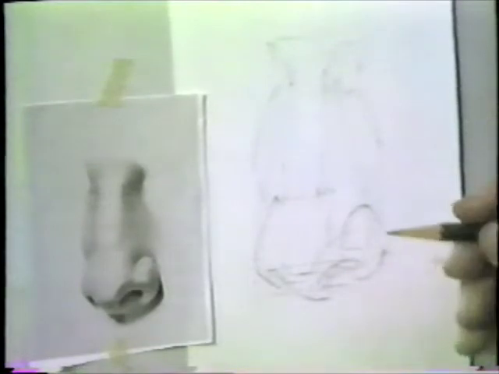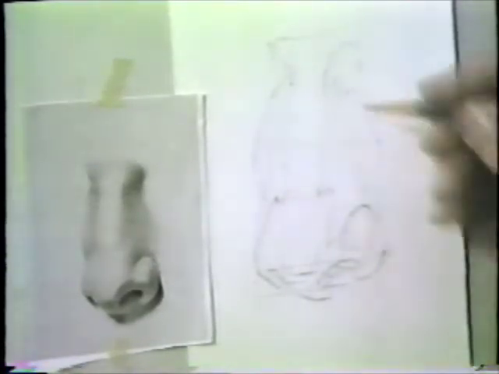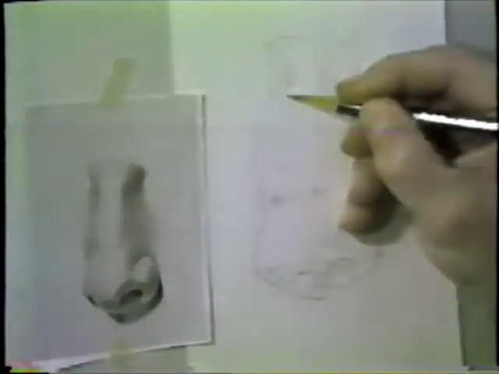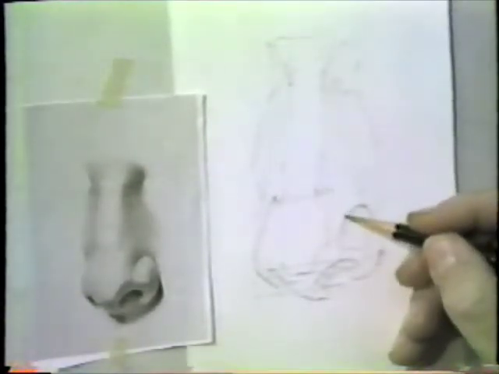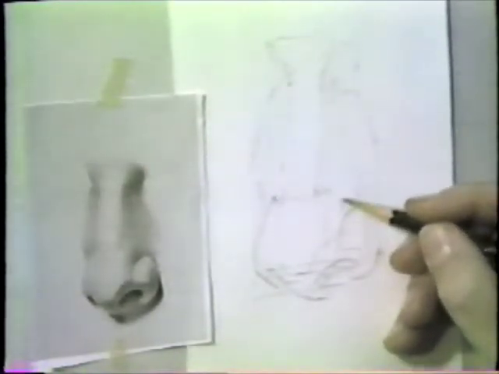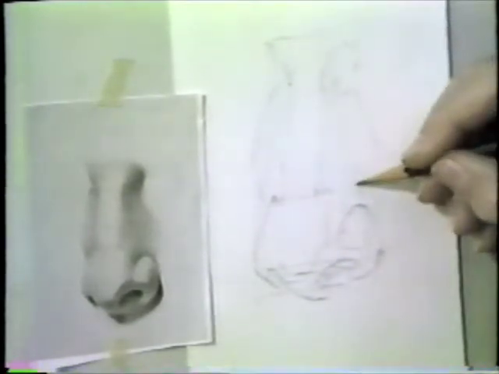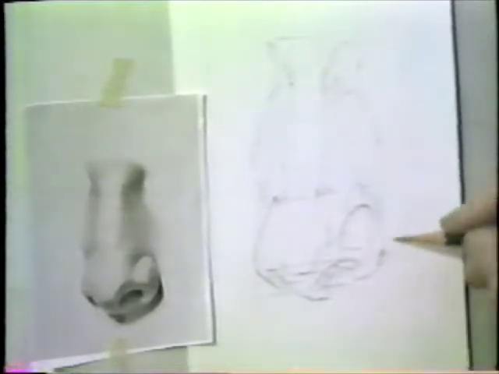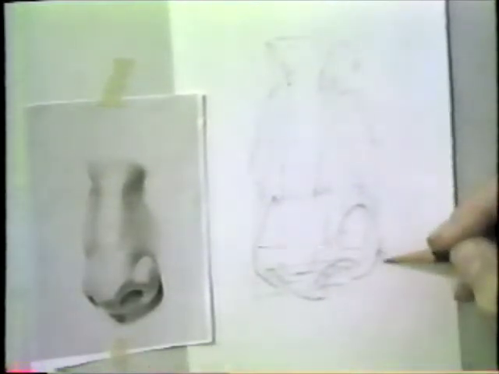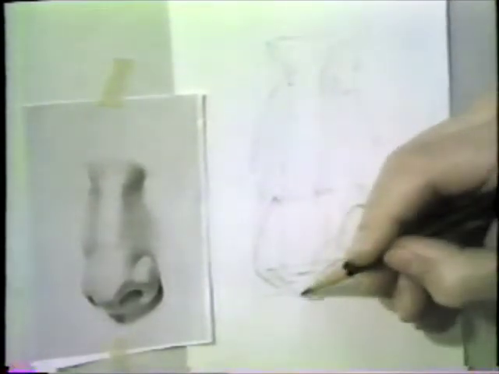And we want to get the definition of the planes of the nose here, so let's pull the value up here like this, and now let's put the cast shadow in, which will come down like this.